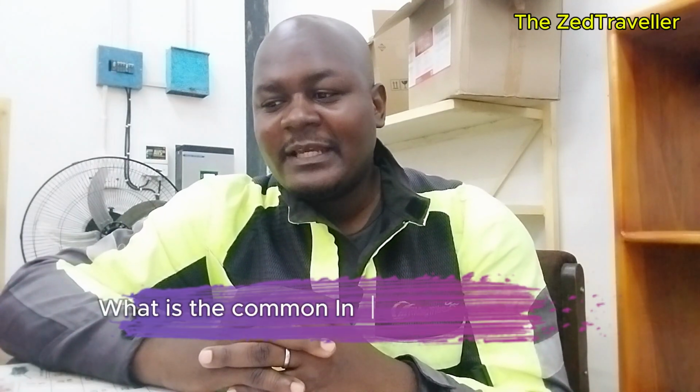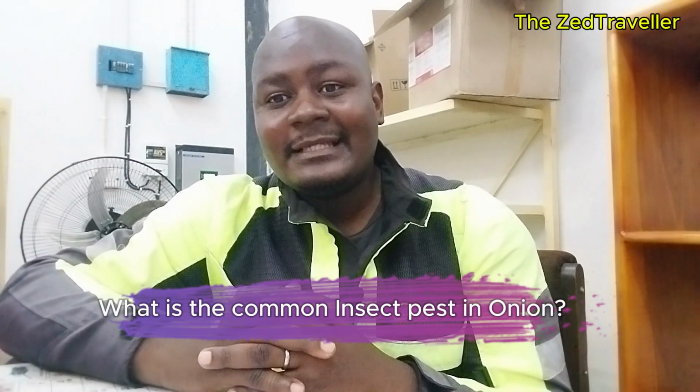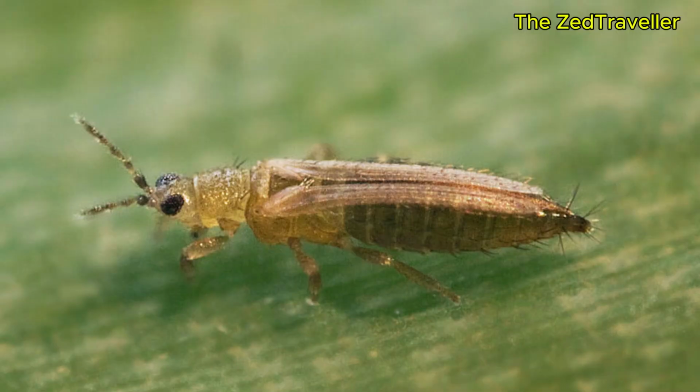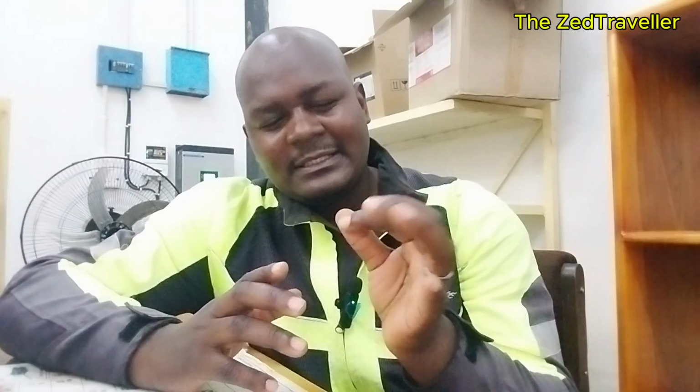The other question that came through is, of course, what should a farmer be looking out for in terms of insect pests? Well, the one that can prove to be quite notorious in onion is of course thrip or thrips. Now thrips are these tiny little flying insects. You would find when they get in your field, they would be just right in the middle of the leaves there.